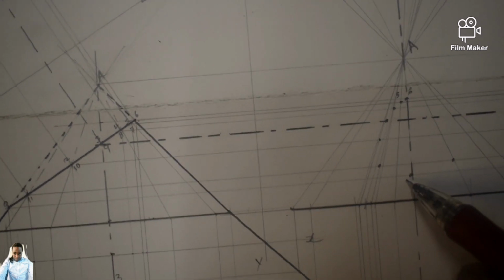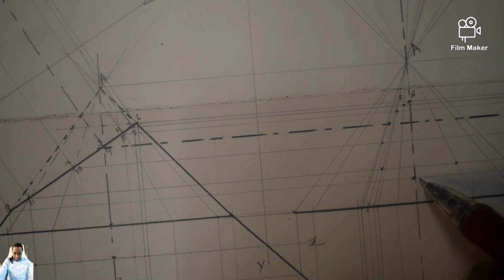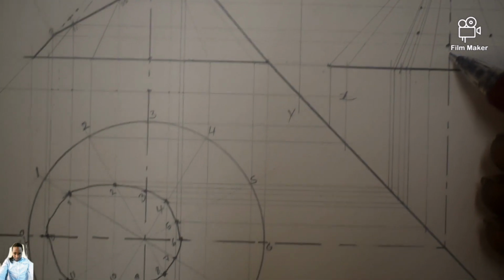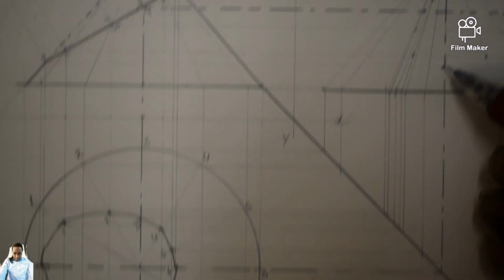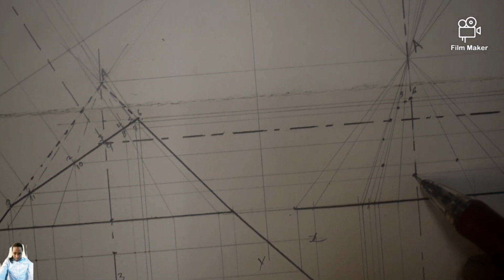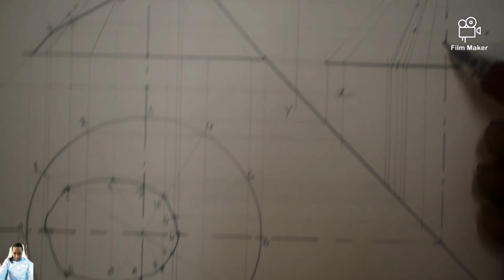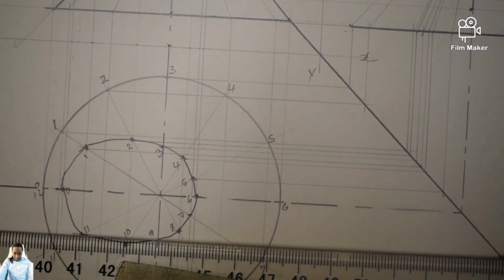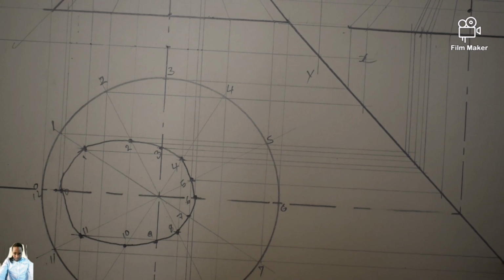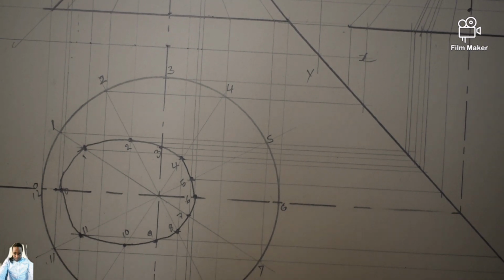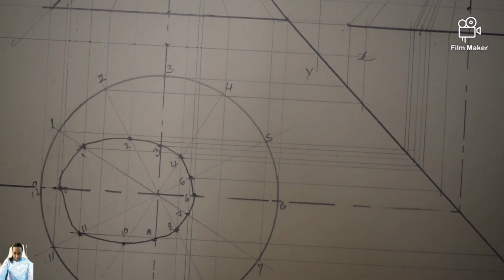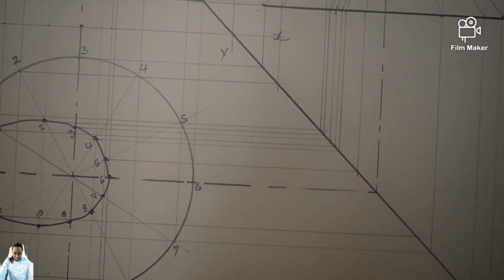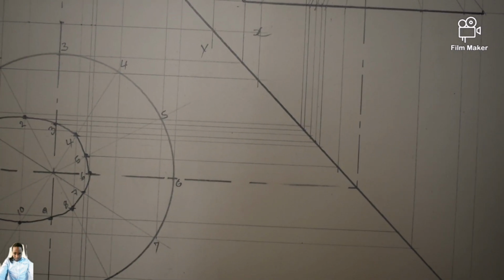Let's follow the protocol. So this is point 0, isn't it? Okay, point 11. Point 11 is this one. We have to project it, and once it gets here, we take it up.